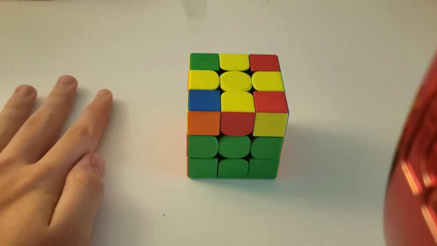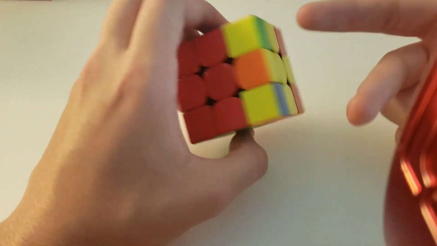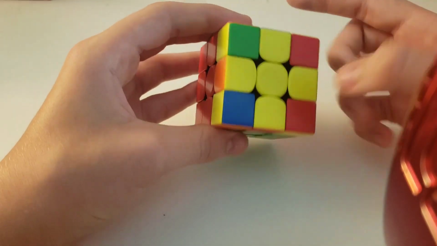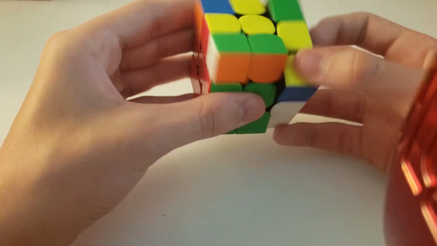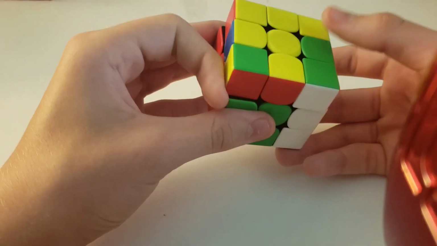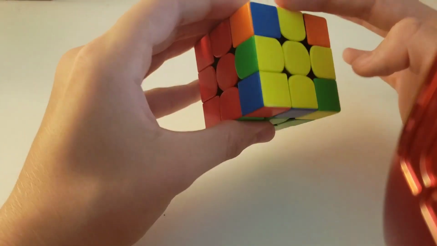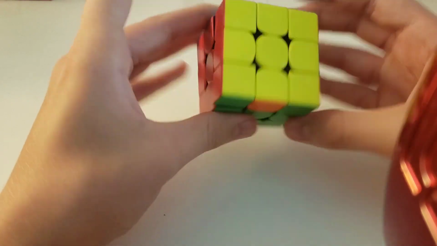The next case we got here is when you got the same kind of thing going on, but also these 2 are pointing in opposite directions. Now, it's kind of the same thing, so sune, turn the top layer, then you set up into another sune. So you do that, and then you solve it.